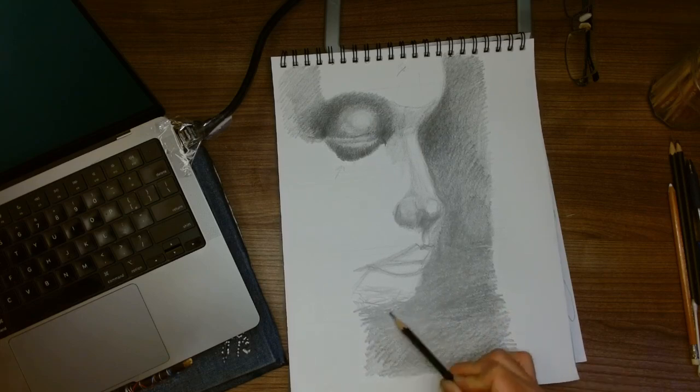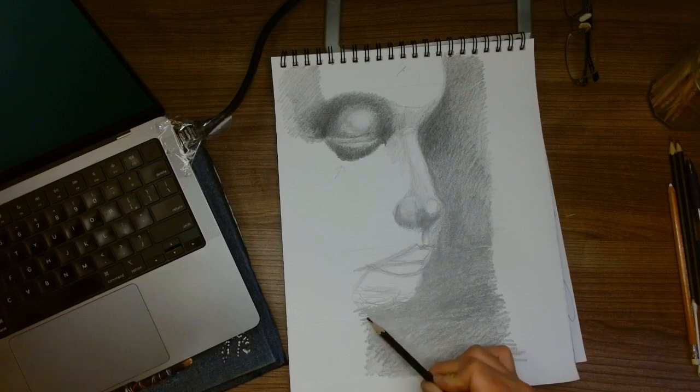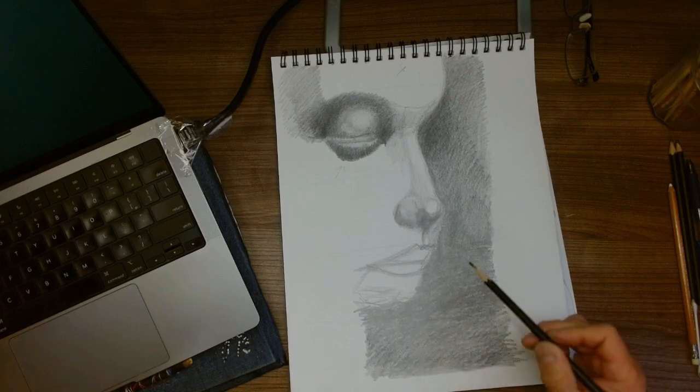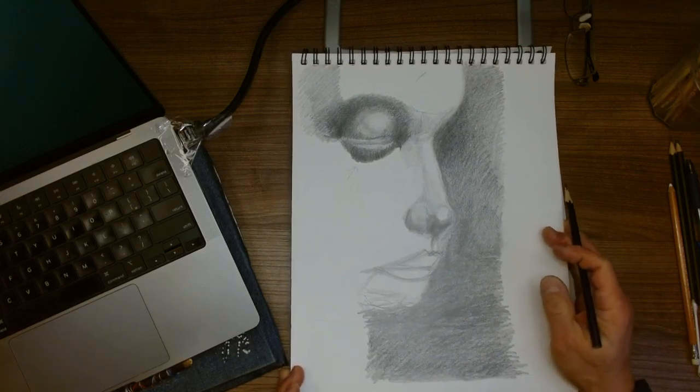The balance of lights and darks, contrasts. Those of you who are into drawing, photography, video, they overlap. You can adjust the balance of lights and darks to create different moods, emotions.